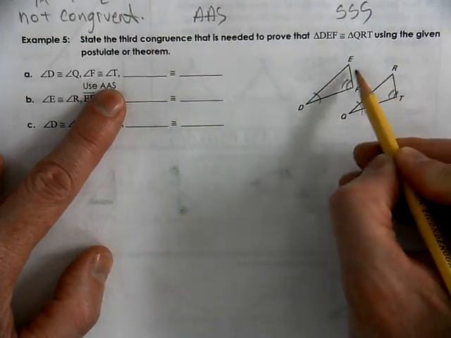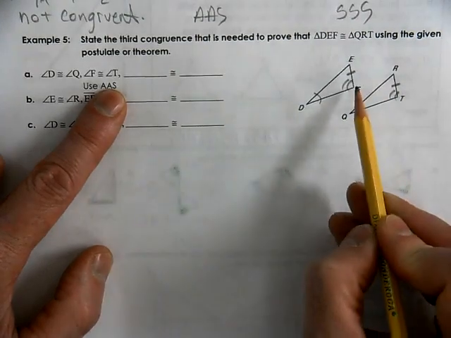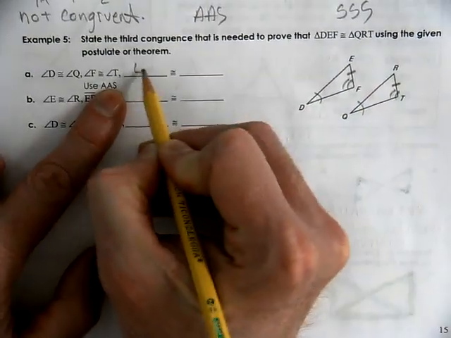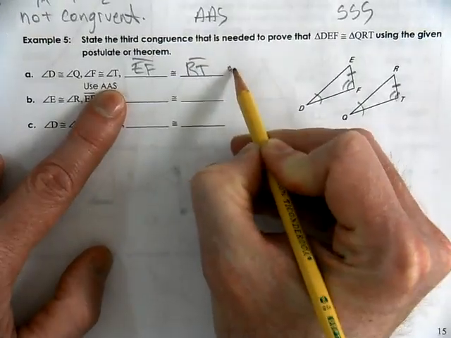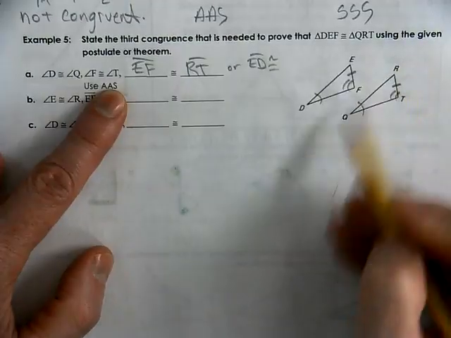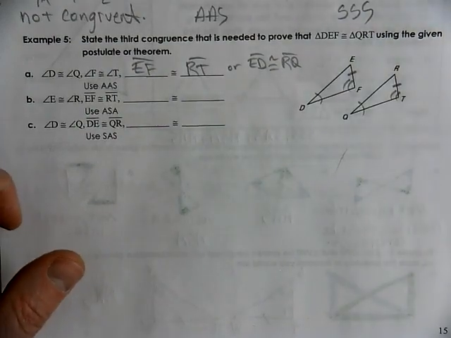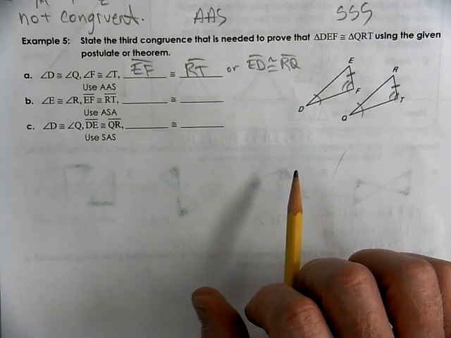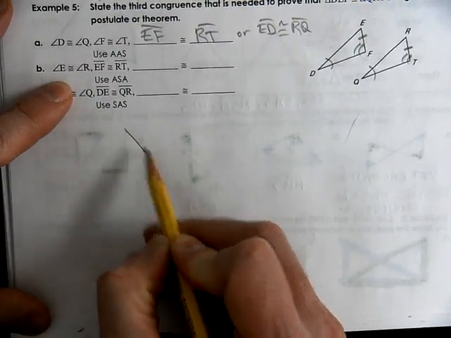Angle, angle, side would probably be the most common one, right there. You could possibly say angle, angle, and discuss that side. But we'll just say EF and RT. You could have said ED and RQ. That would not have been wrong. In both situations, it would have been angle, angle, side. Let's try another one. It really helps to have the figures drawn.